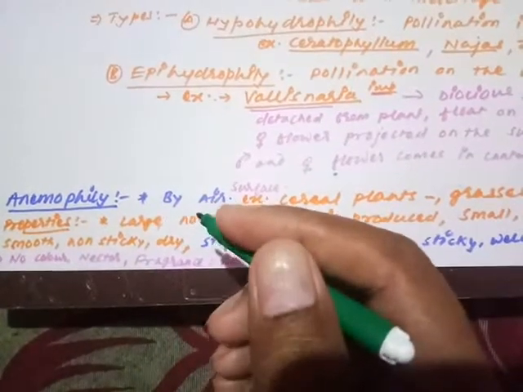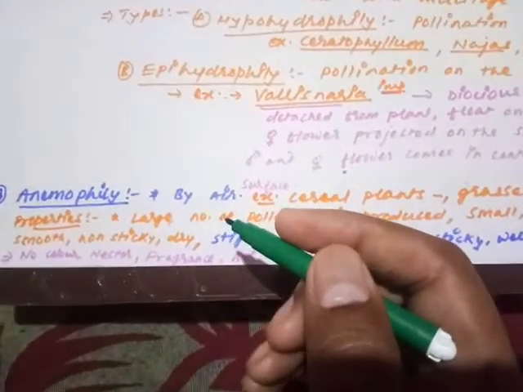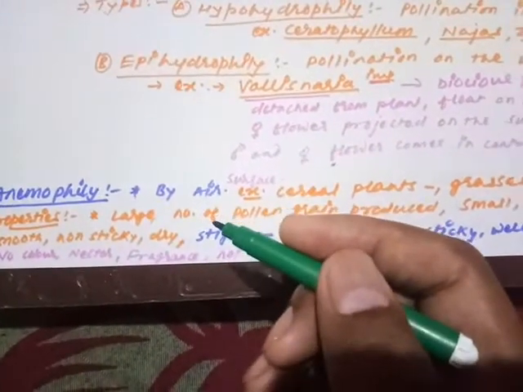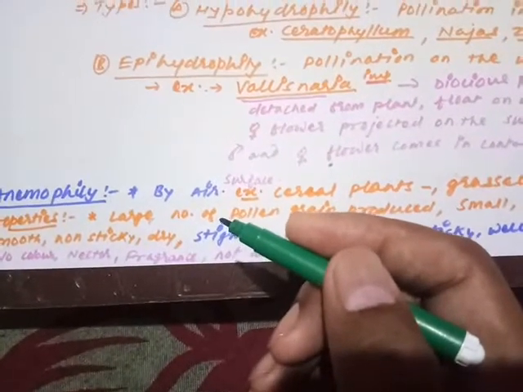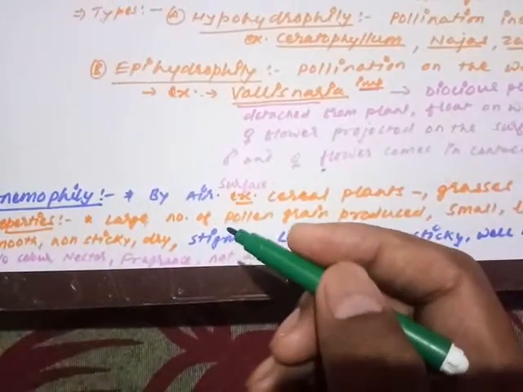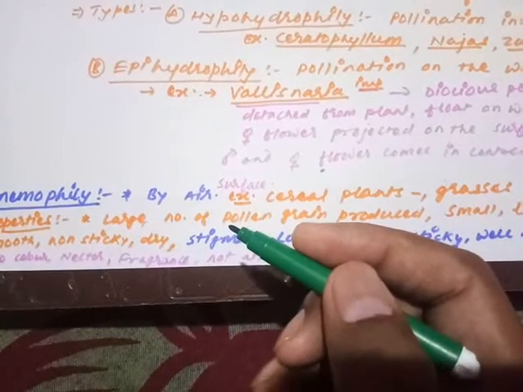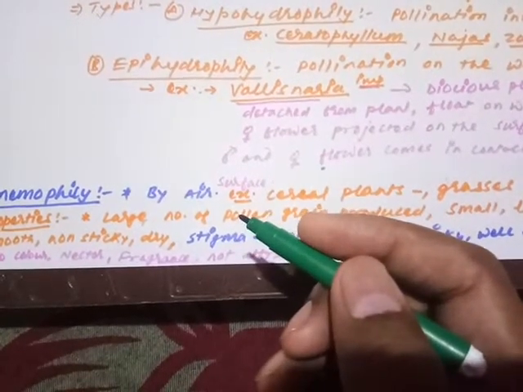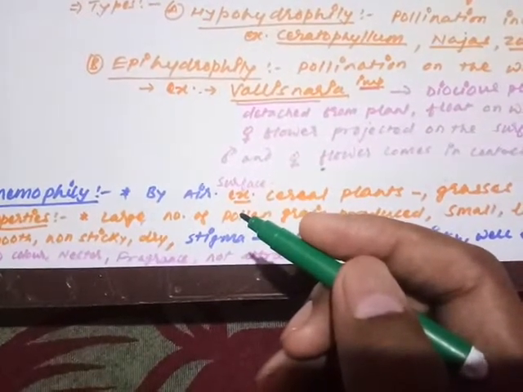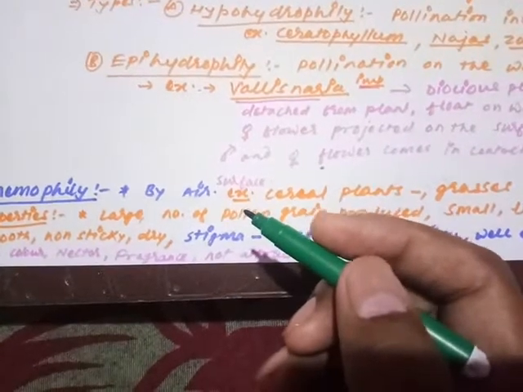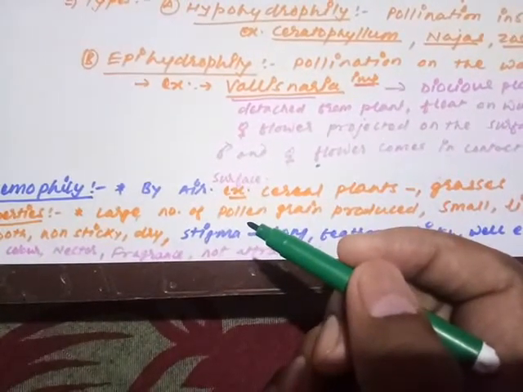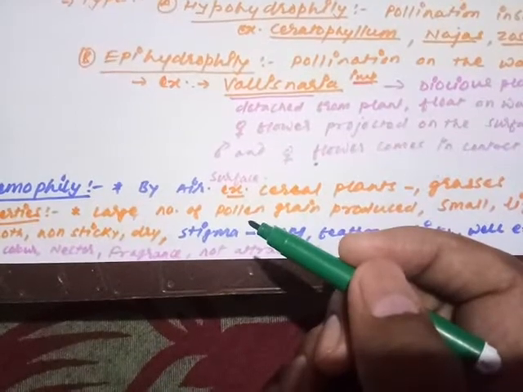What are the properties of the flowers that pollinate with the help of air only? Since they have to move with the help of air, this is very important. As I just discussed, in the case of abiotic agencies we cannot say that 100% of pollen grains are going to fall on the accurate stigma.